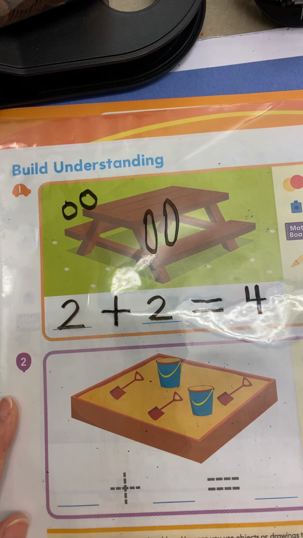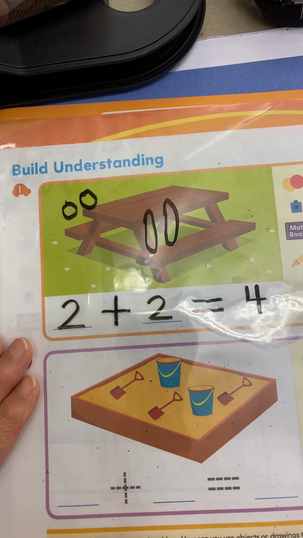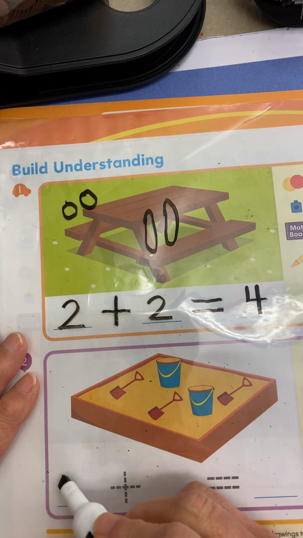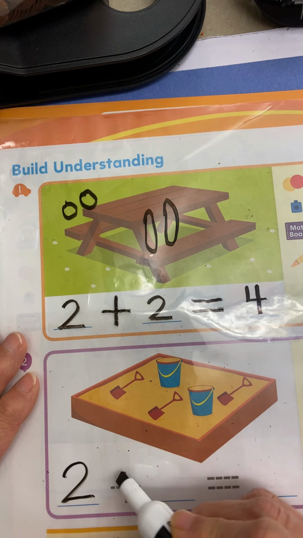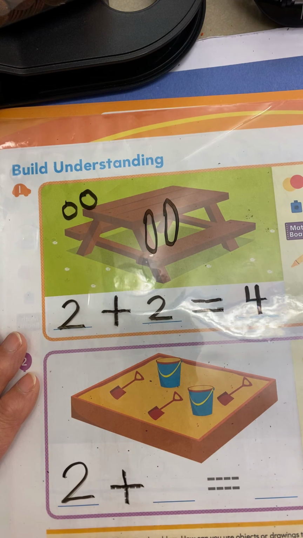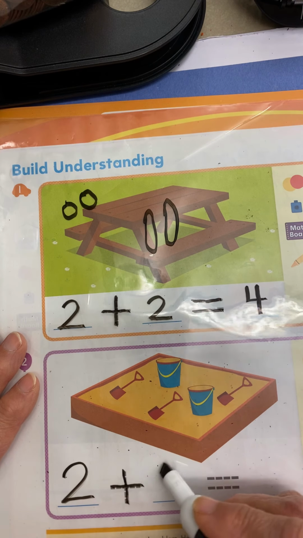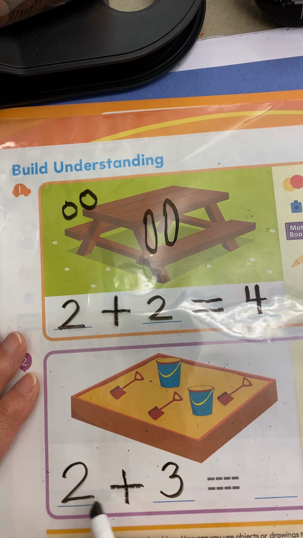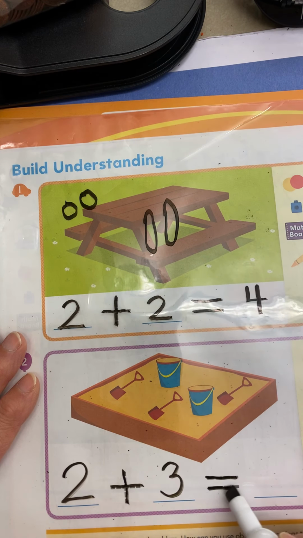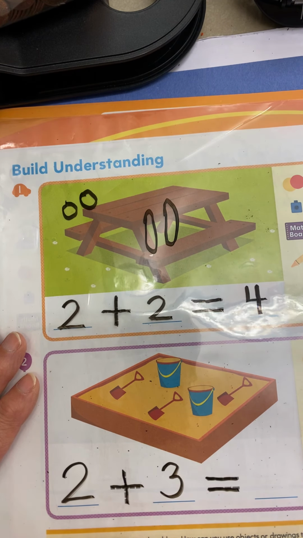There are 2 buckets and 3 shovels. What was the first group I said? The buckets. How many buckets are there? 2. There are 2 buckets plus 3 shovels in the sandbox. How many shovels? 2 buckets plus 3 shovels equals how many toys are in the sandbox?